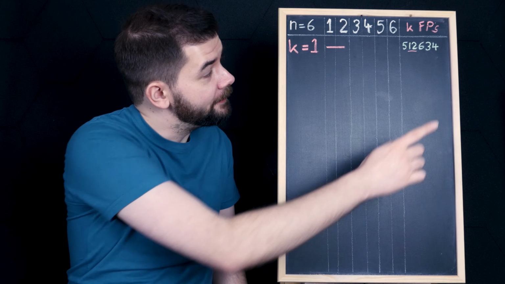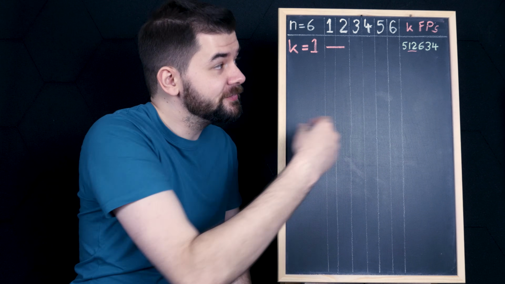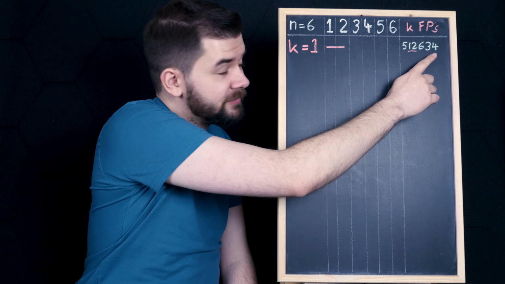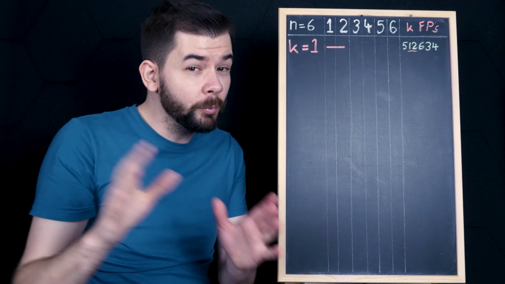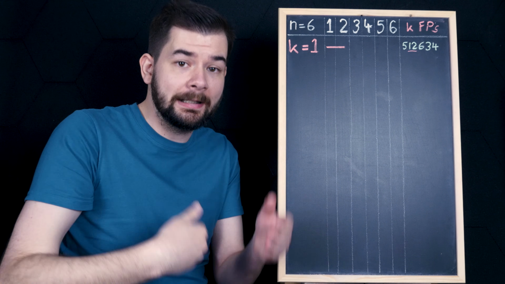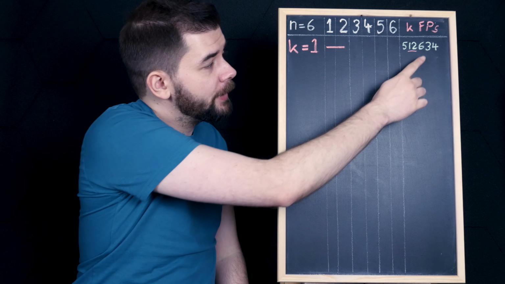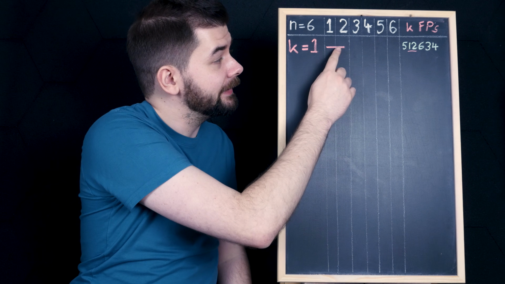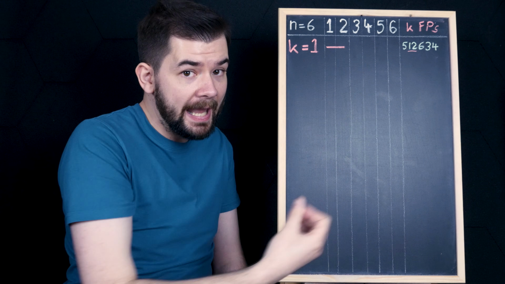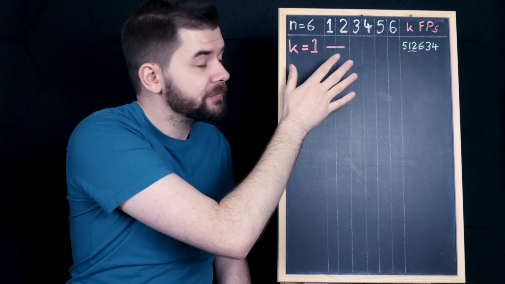Also note that this permutation here contains another forbidden pair. It contains 3, 4. But don't bother about that. We'll worry about that later when we do our inclusion-exclusion routine. To be precise, because these permutations will contain at least 1 forbidden pair, what k really means is we're going to be counting the number of permutations that contain at least k forbidden pairs.